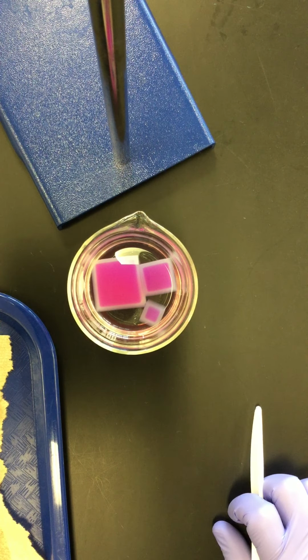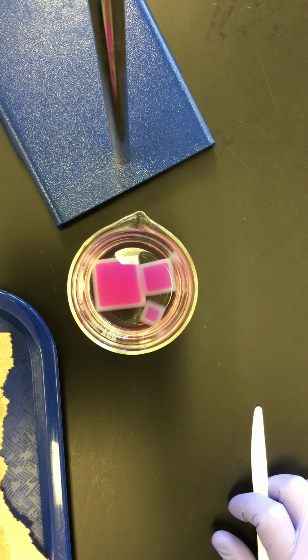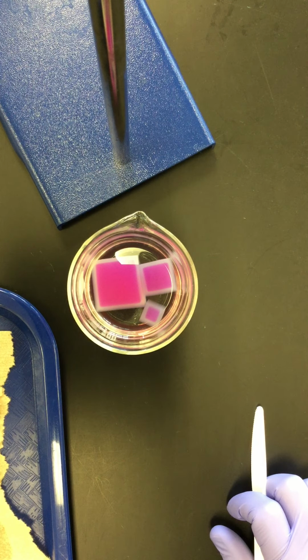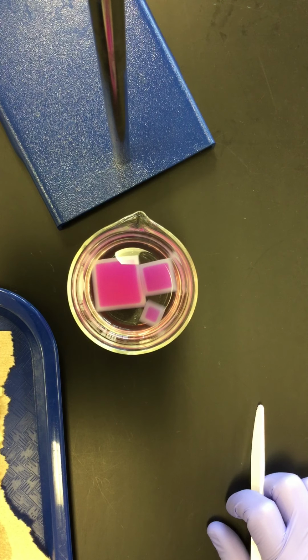All right, it's been 10 minutes, and as hopefully you can plainly see, the vinegar has diffused into each of the agar cubes to a particular depth, and there still is a region inside in the middle where the vinegar hasn't diffused yet. So we're interested in both the depth of penetration of diffusion of the vinegar.